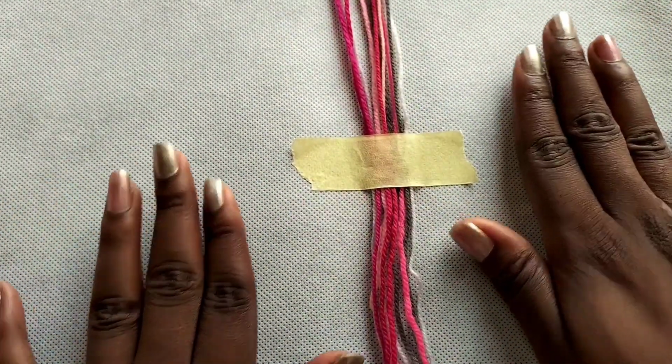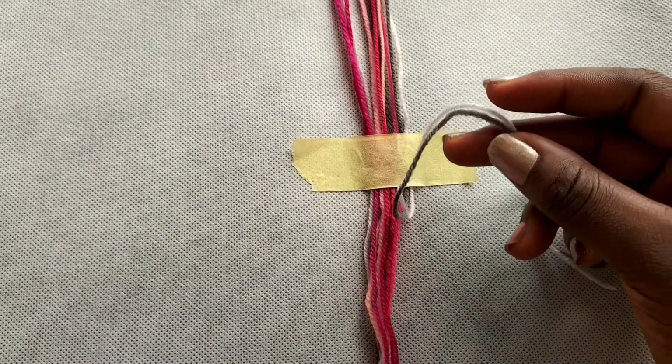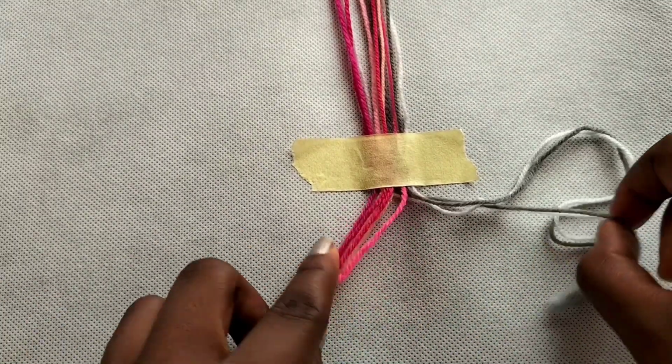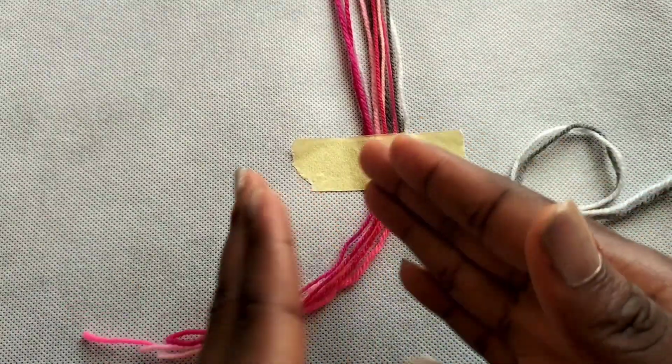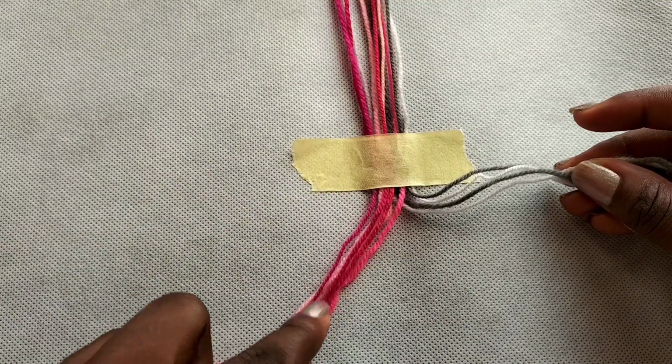Anyway, so I'm going to start the first half right now. And I'm going to start the first half with the chevron part. I don't think I should, but anyway, I'm going to do it like this. So you can see that I have 6 strings on one side and 4 strings on the other side, which is how the pattern is, by the way. It wasn't my personal preference.